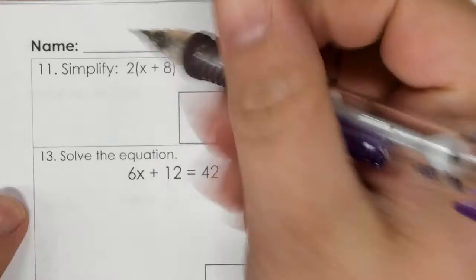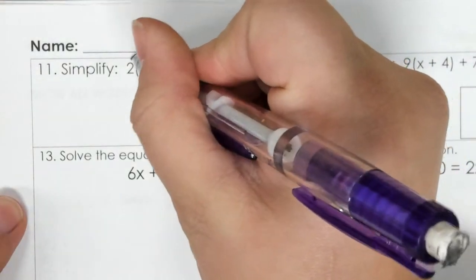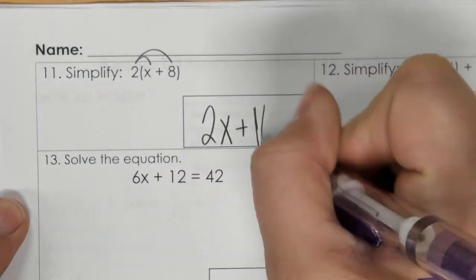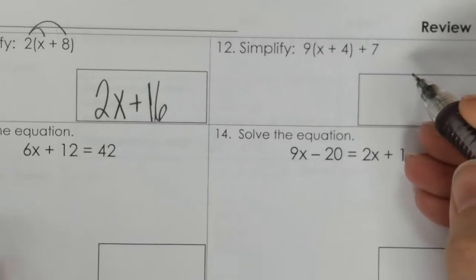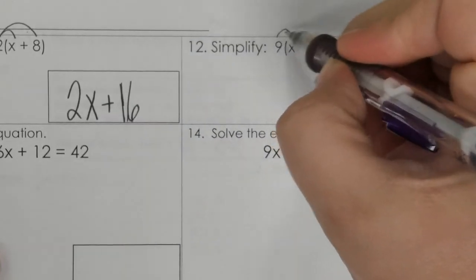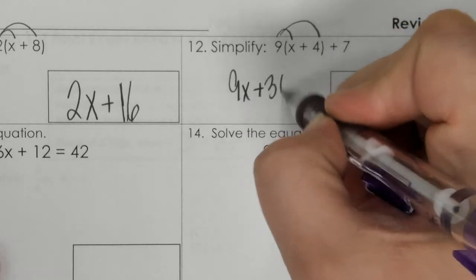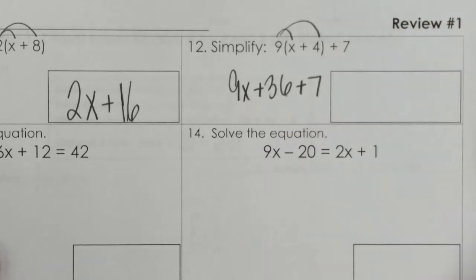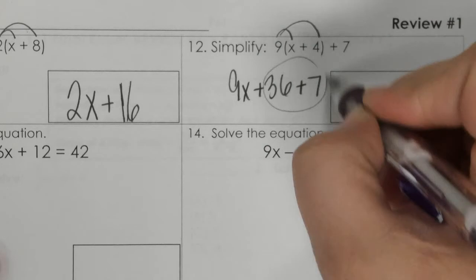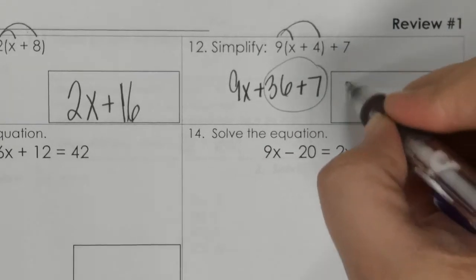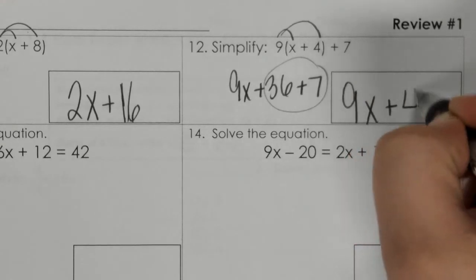For number 11, we're just going to distribute 2 times x and 2 times 8. Okay. In number 12, we're also going to distribute, so 9x plus 36. And then we have that plus 7 there at the end. We're going to have to combine like terms there, and 36 plus 7 is 43.